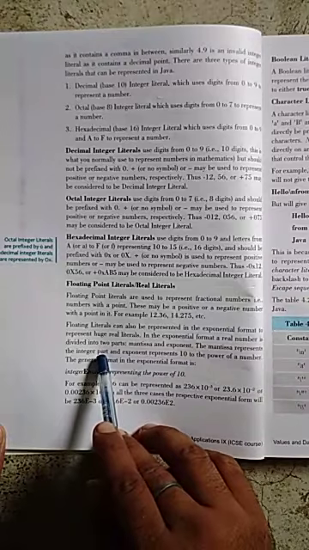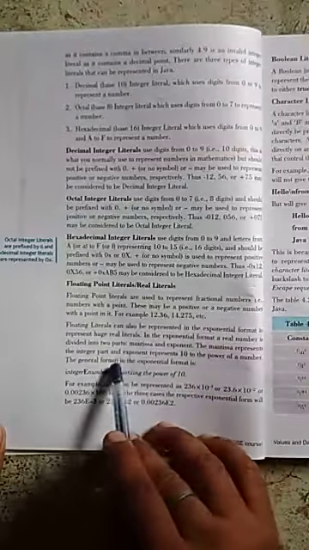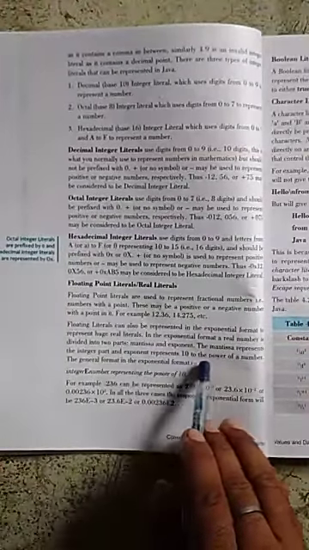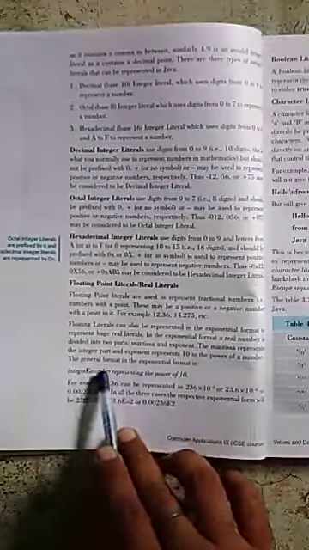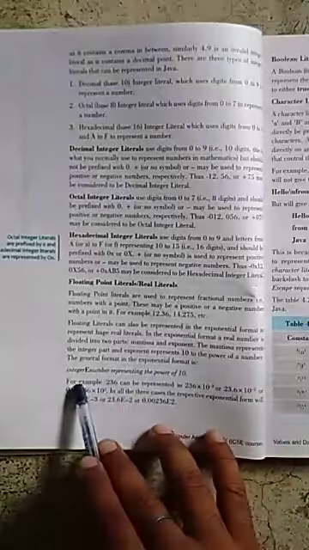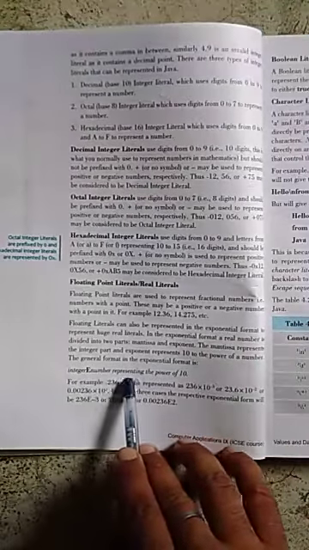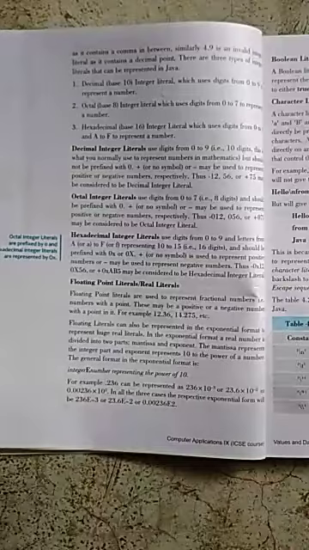The mantissa represents the integer part, for example 1, 2, 3. An exponent will be represented as 10 to the power of a number, a huge number. The general format in the exponential form is an integer, then e, then a number representing the power of 10.